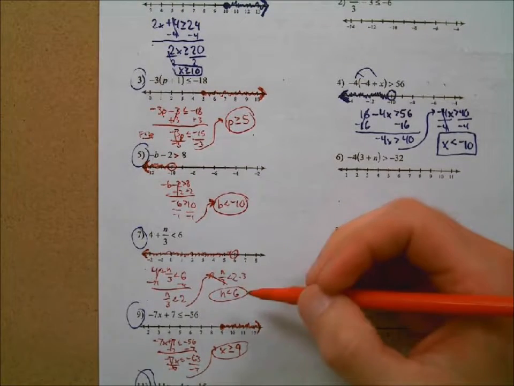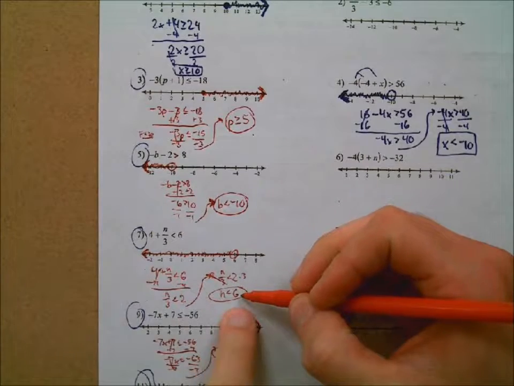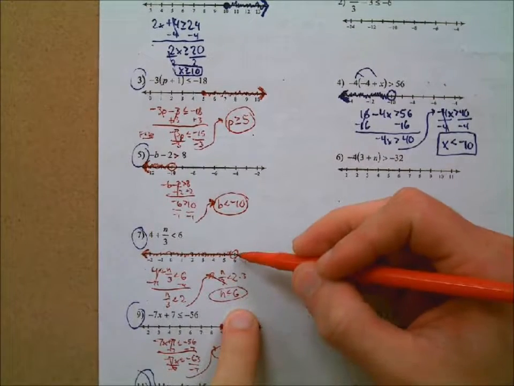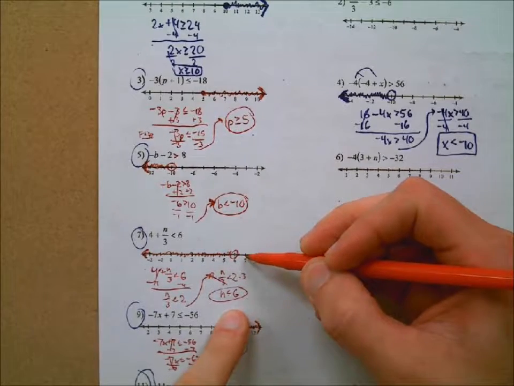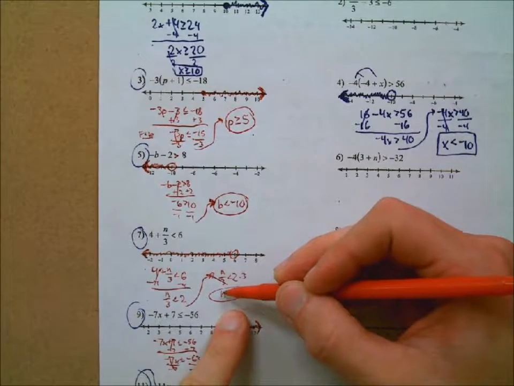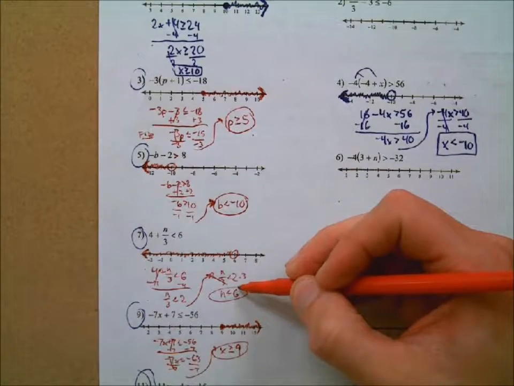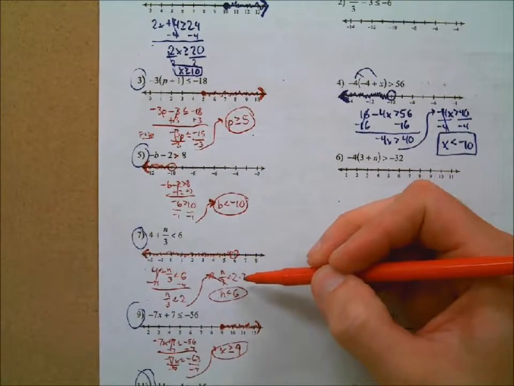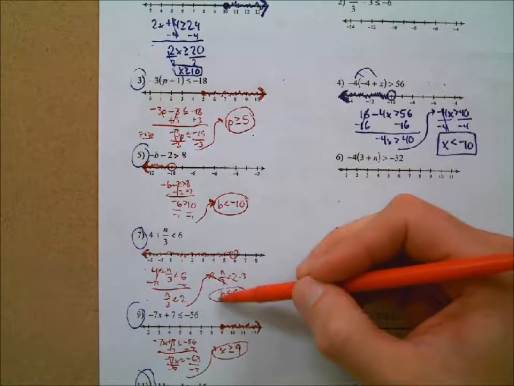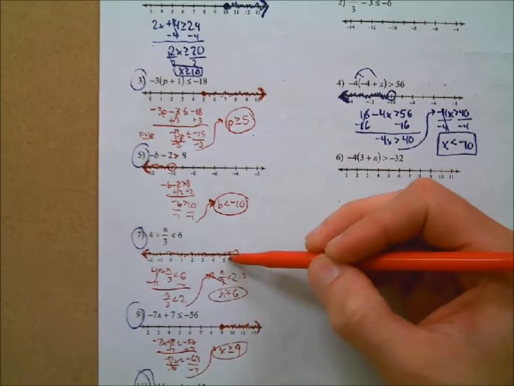Number 7, if n is less than 6, you put 6 there, open circle, and then pick a number. Pick 7. Plug 7 into the inequality. Is 7 less than 6? No. And so you would not shade in this direction, you would shade in the opposite direction. Pick 5. Is 5 less than 6? Yes. So you shade in the direction of 5 there. You can test it to see.